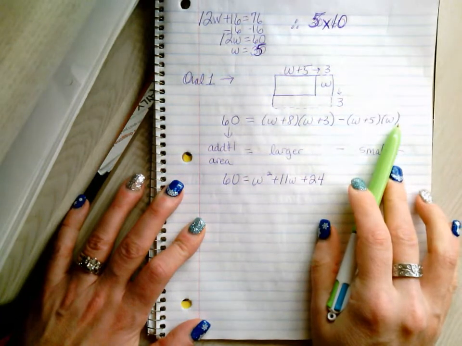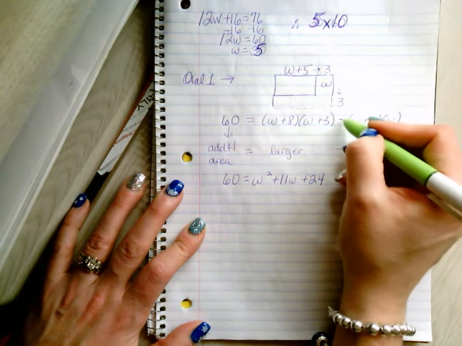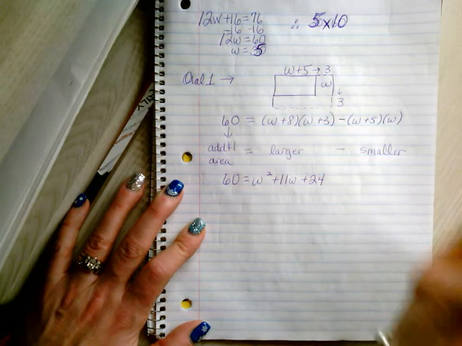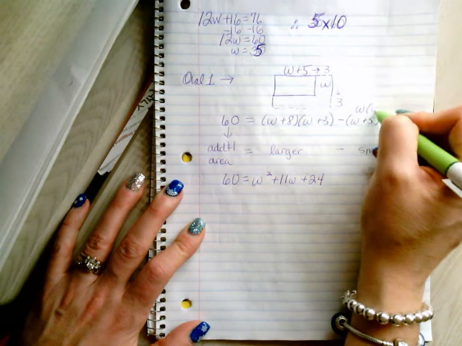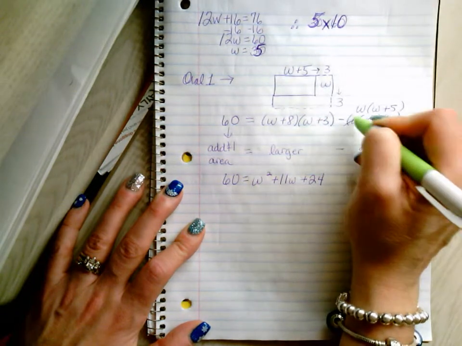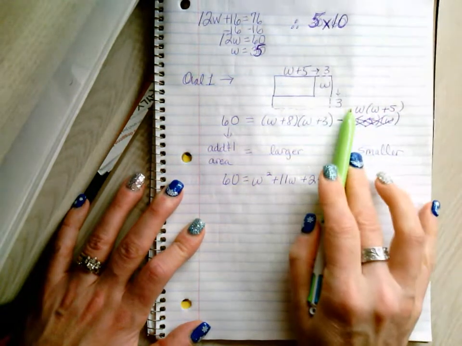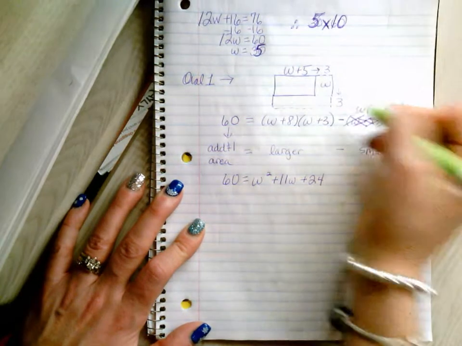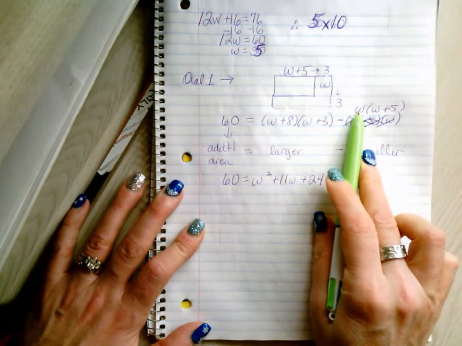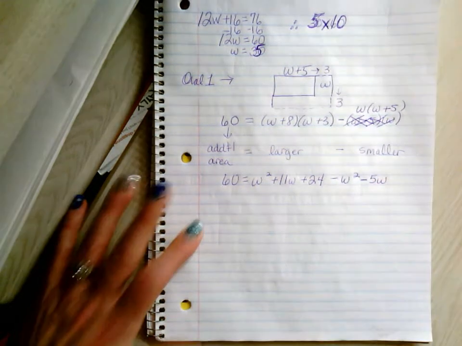This one, negative W times, because this negative goes over both of these pieces. Okay, I could have written it this way, W and W plus 5. Let's make it that way so that it's easier to see. This negative applies to this W. So negative W times W is negative W squared. Negative W times positive 5 is negative 5W.